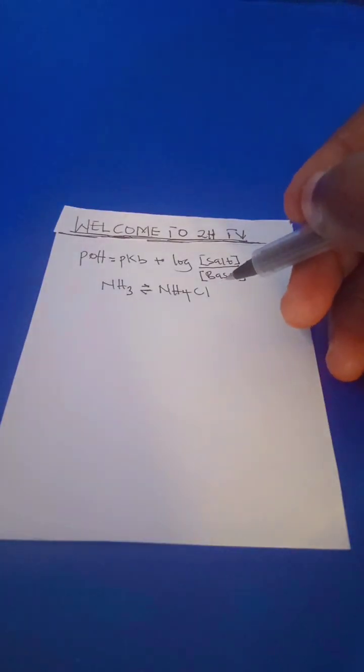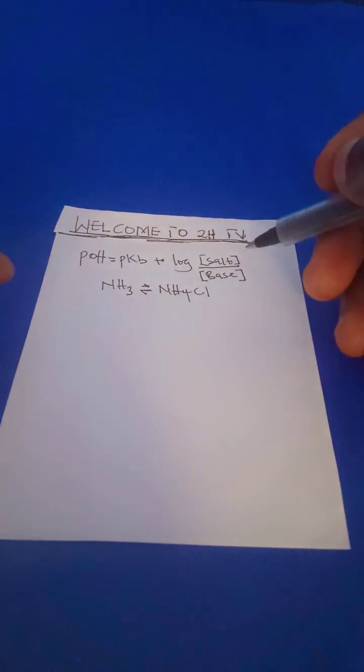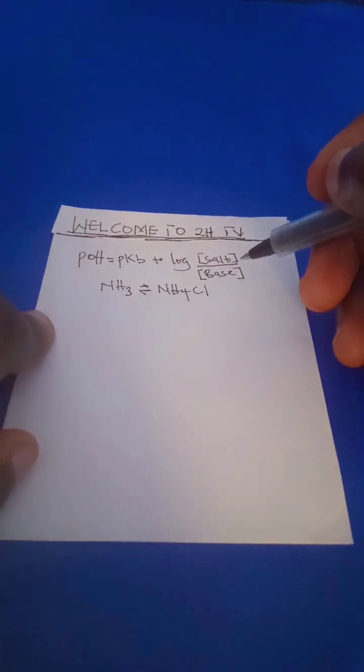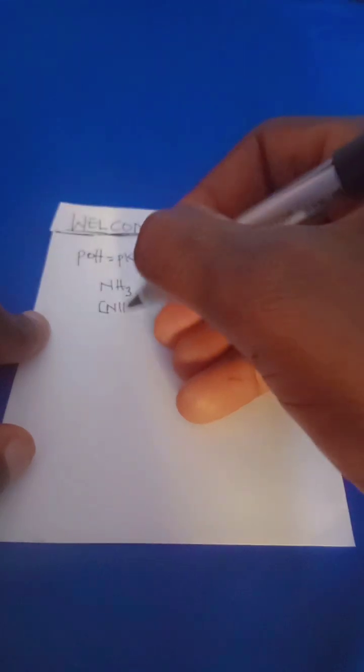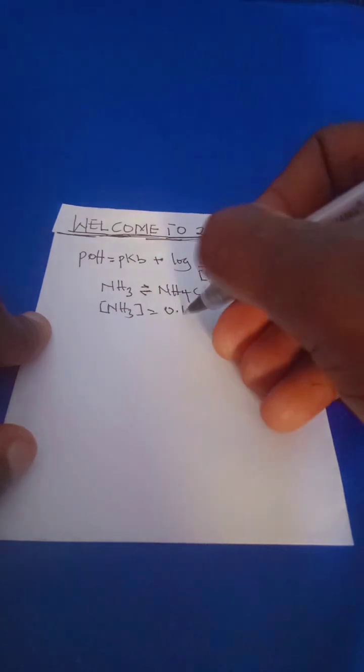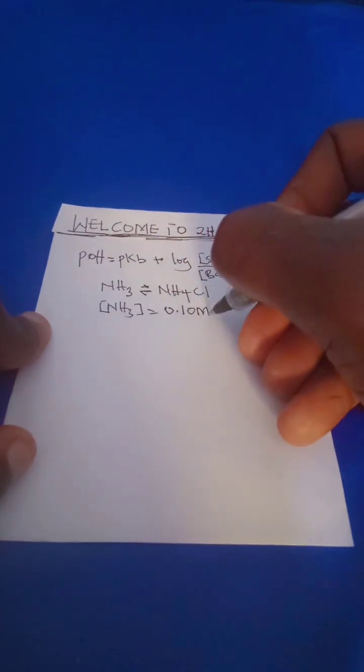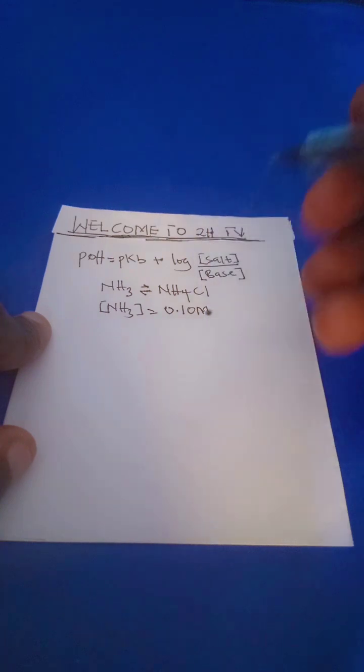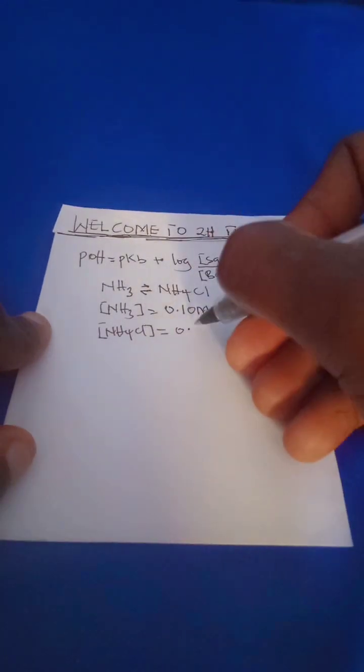Now let's write down the parameters. Let's write out what is being given. So in the equation they gave us the concentration of ammonia to be 0.10 molar. So concentration of NH3 is equal to 0.10 mole, and they said that the ammonia and the ammonium chloride have equal molar, so they have equal concentration, meaning that the concentration of ammonium chloride is also what, 0.10 molar.